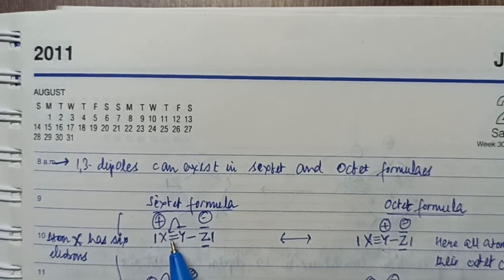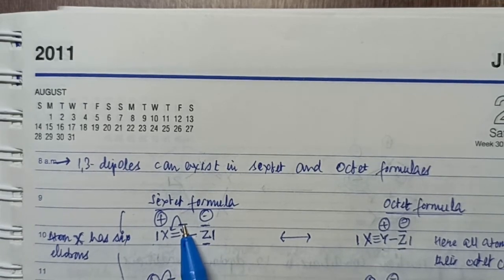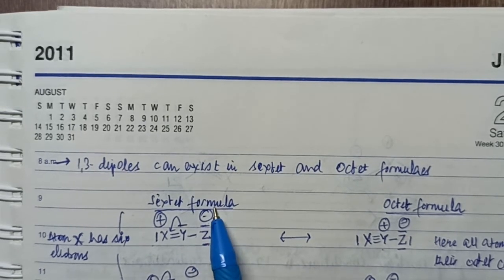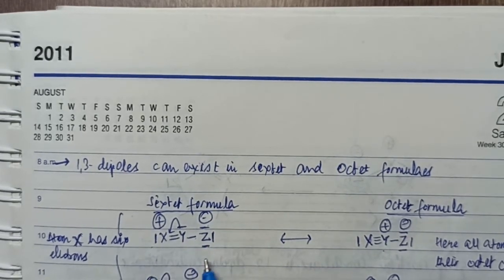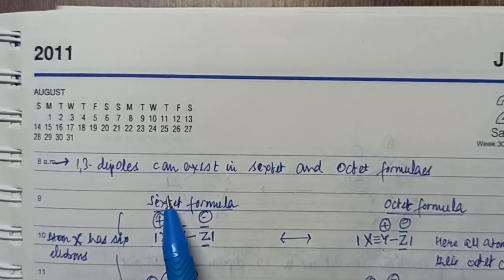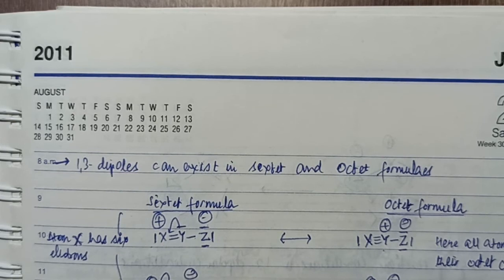Y has 2, 4, 6 and 8 electrons total. Octet is complete. Z has 2, 4, 6, 8 electrons. Its octet is complete. X is an atom in this particular 1,3 dipole which does not have its octet complete. Therefore, we call this formula the sextet formula.